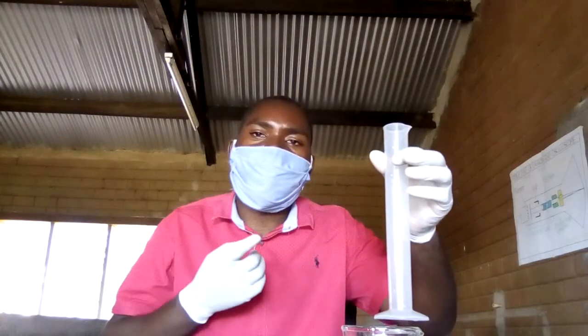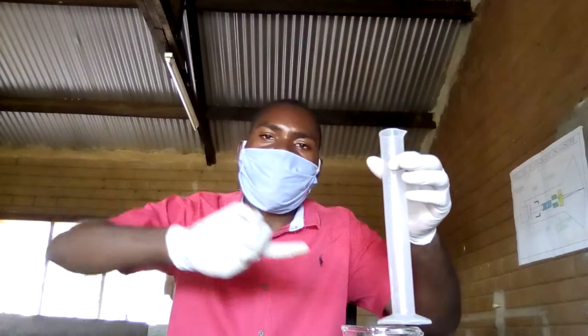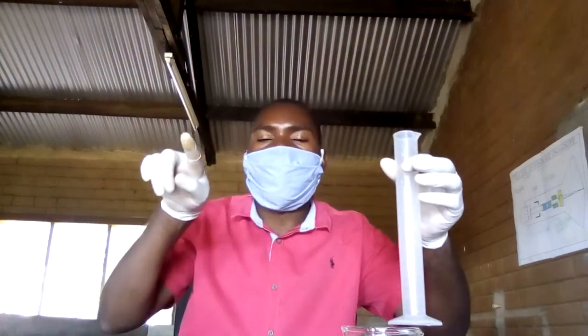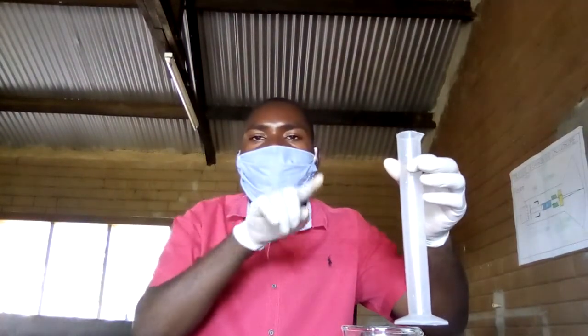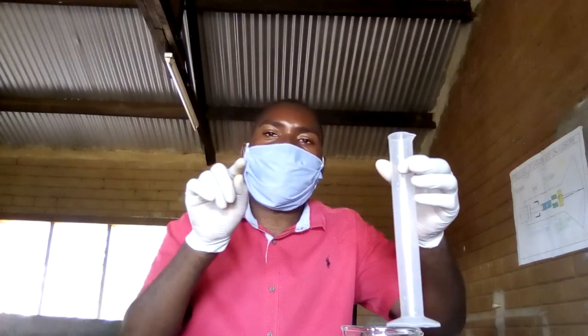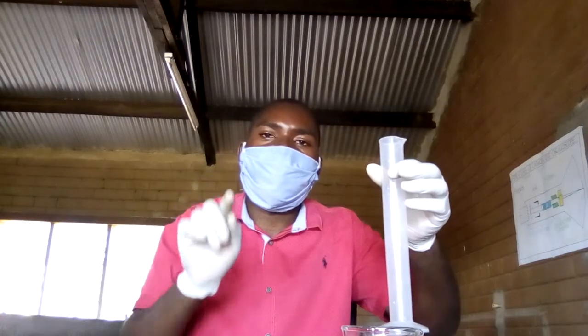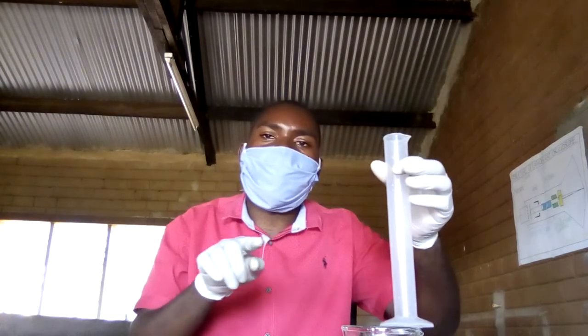Remember that when getting the volume from the measuring cylinder like this one, make sure that your eyes are straight on the meniscus. The meniscus is a curve going down like this. That is the curve we are talking about. You are not supposed to read the number at the point where the curve ends. You should read at the base of the curve.